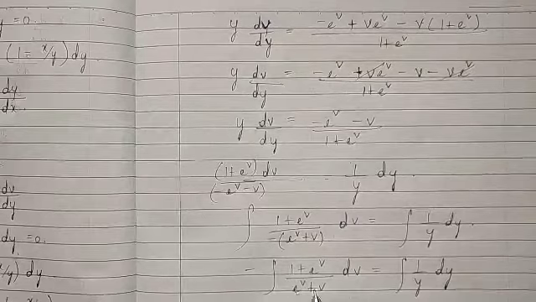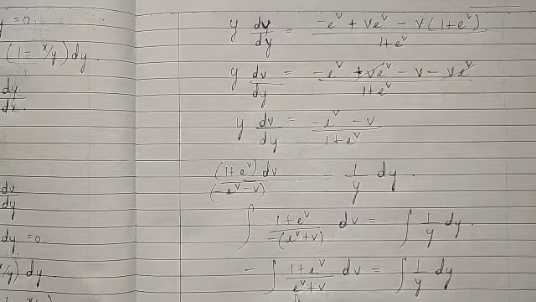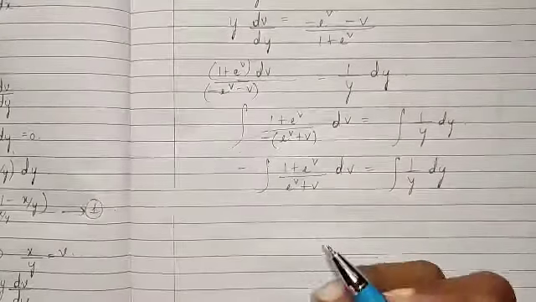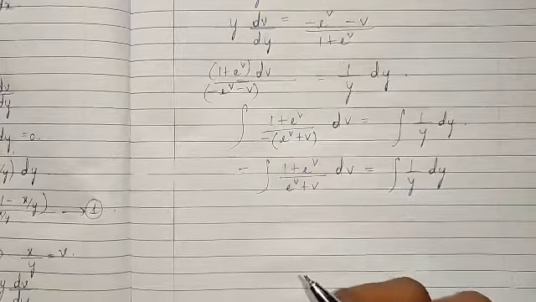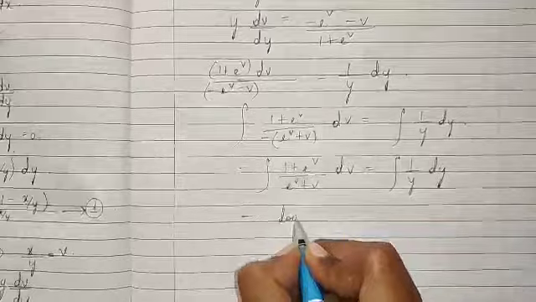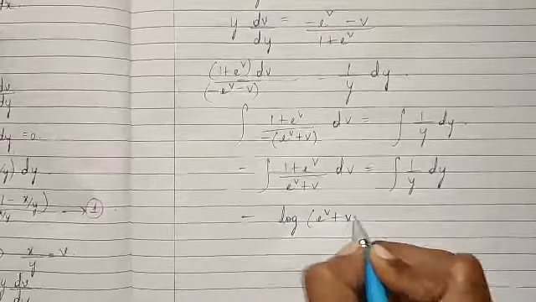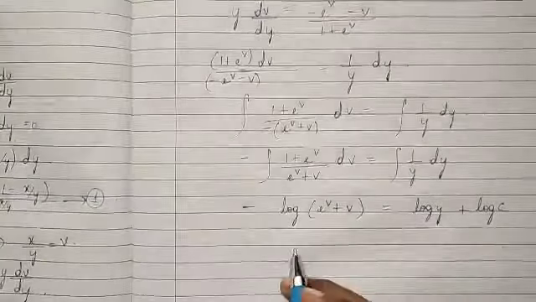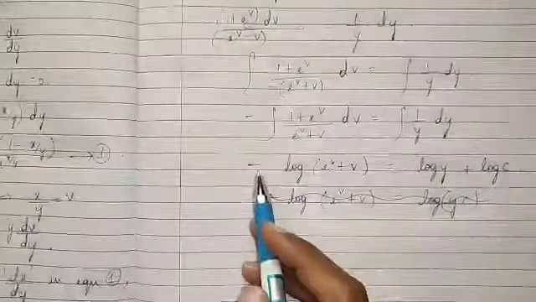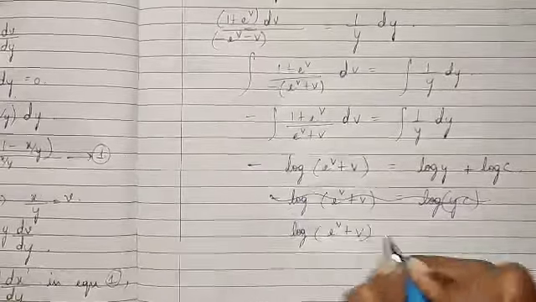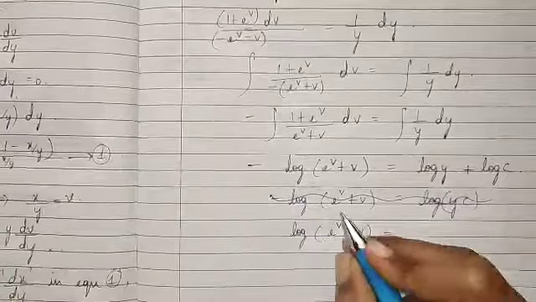See here, if I differentiate this, it is e power v plus v, that is e power v plus 1, right? So that is in the numerator. That means we can use the formula integral of f dash of x divided by f of x dx is equal to log of f of x. So this can be written as log of denominator e power v plus v is equal to log y plus log c constant. Okay, I'll take this minus sign to the other side. So what happens, this becomes log e power v plus v. You can do this way also, but this would be better, I feel.